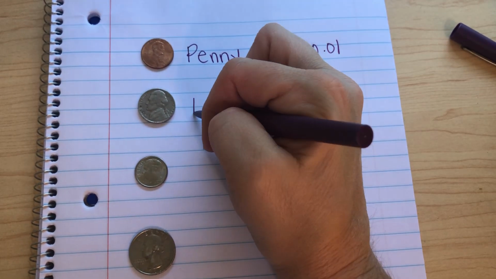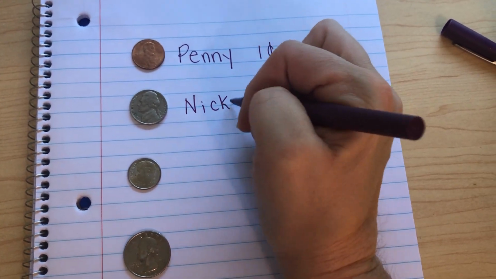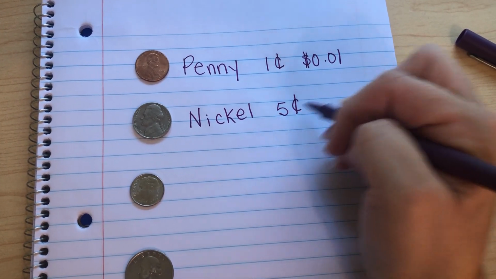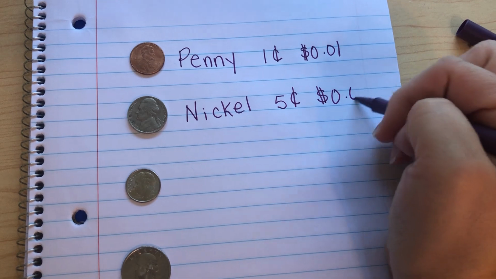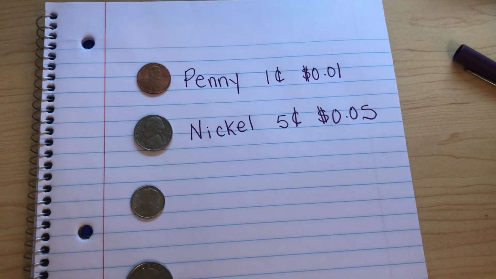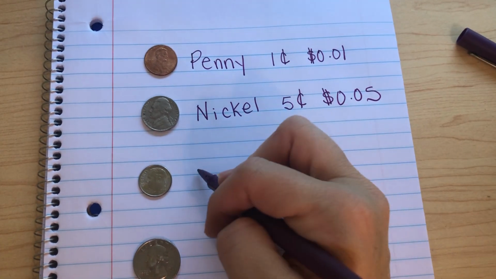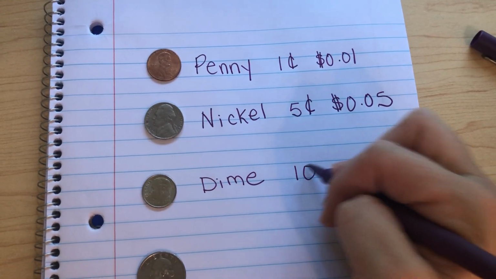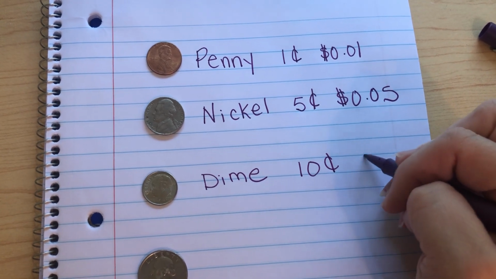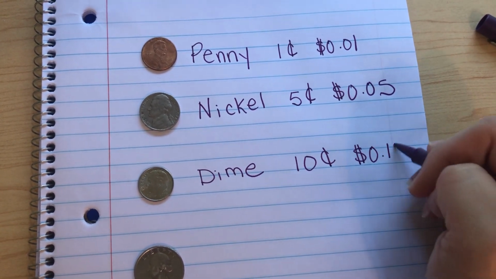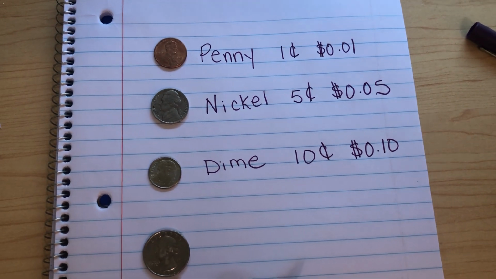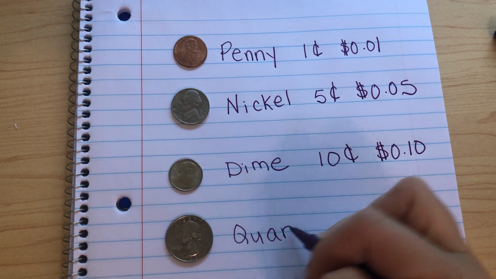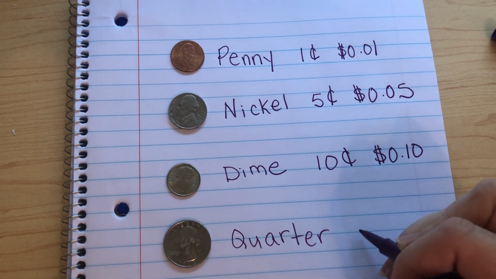This is called a nickel. Good job. It is worth 5 cents. This is called a dime. It is worth 10 cents. And then finally, this is called a quarter. How much is it worth?